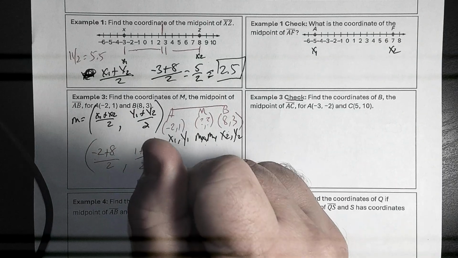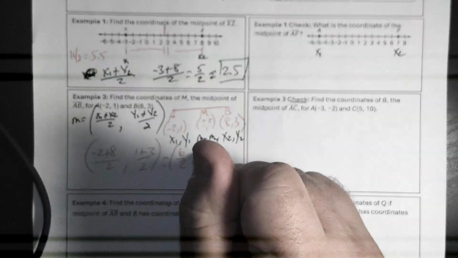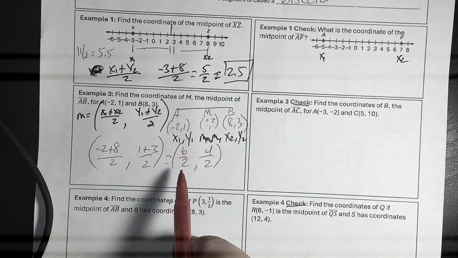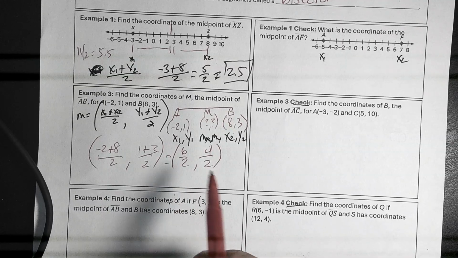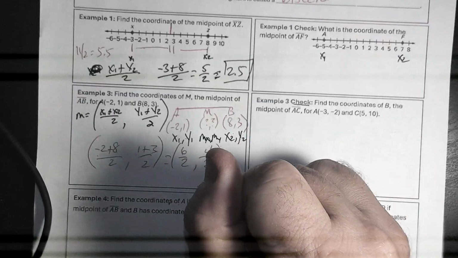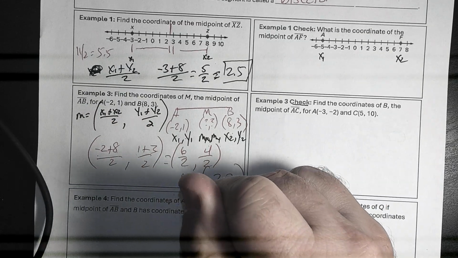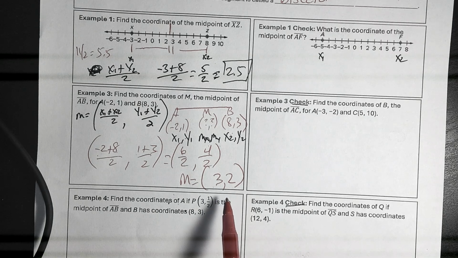So positive 6 over 2. 1 plus 3 is 4 over 2. So we can reduce these. 6 divided by 2 is 3. 4 divided by 2 is 2. So our midpoint is 3, 2. This would be our mx. This would be our my.